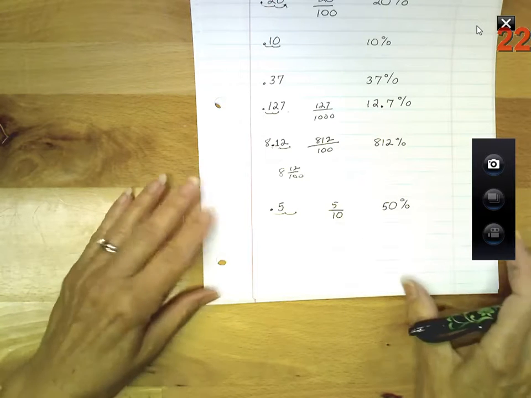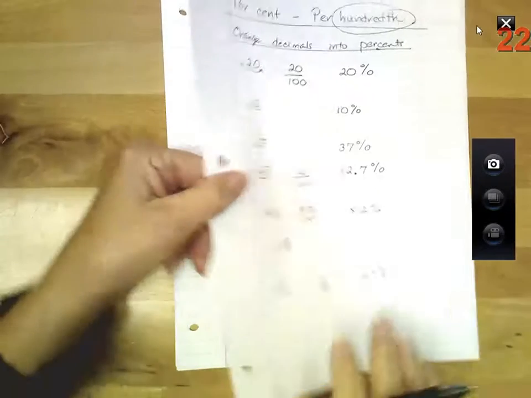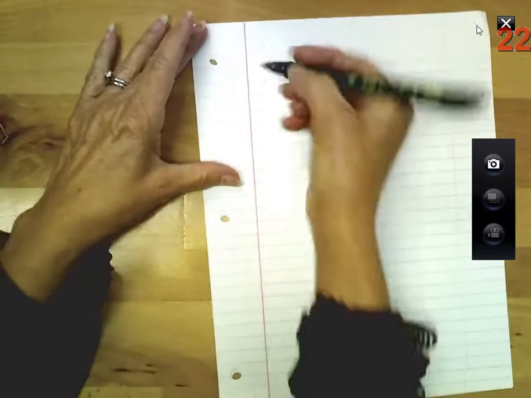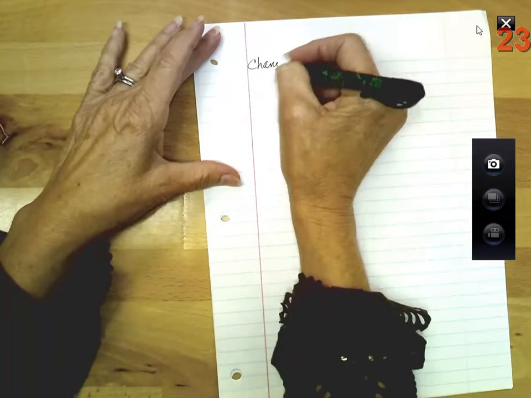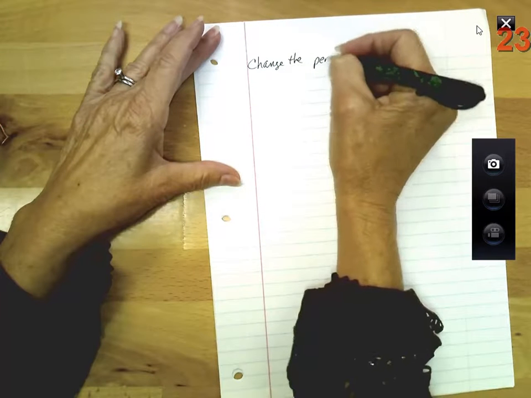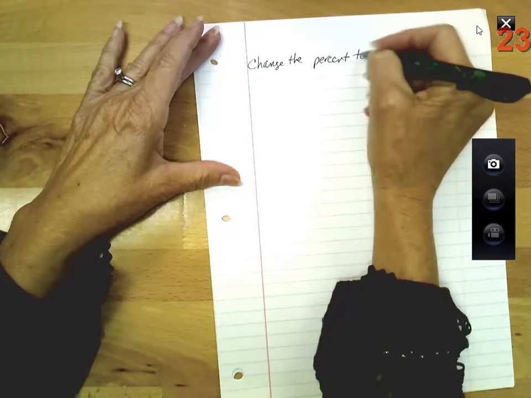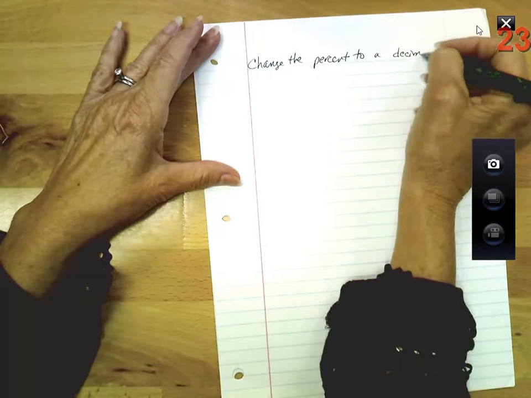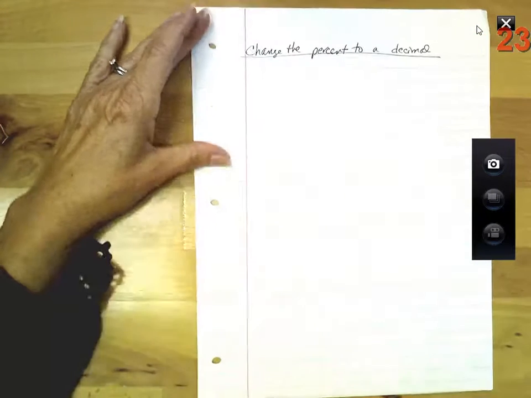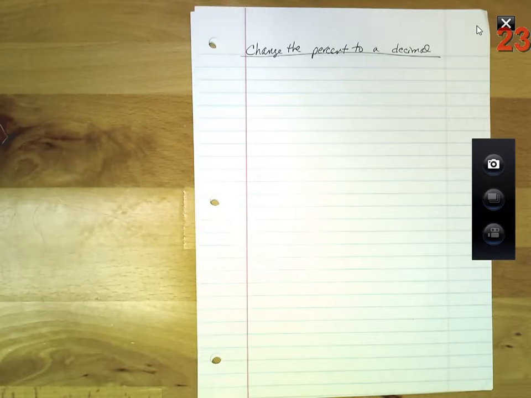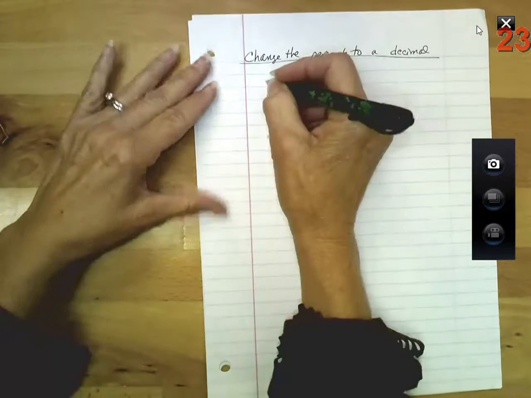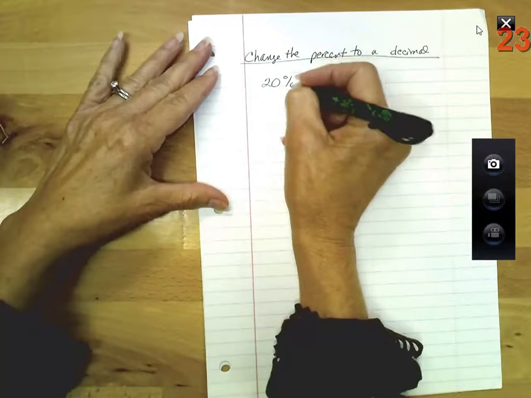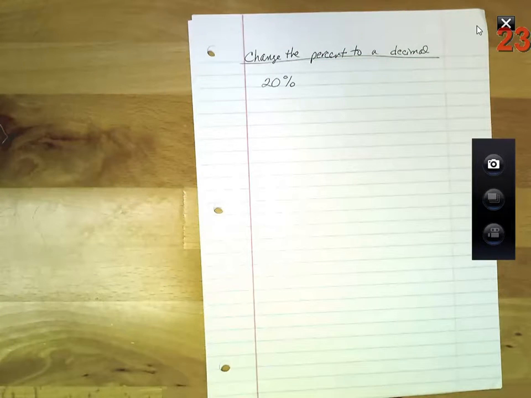Now we're going to go backwards. We're going to change the percent back to a decimal. And this is where your notes come in handy, to keep them close by so you know which way to go. This one we're going to start out with the percent, and we're going to go backwards and make it a decimal.